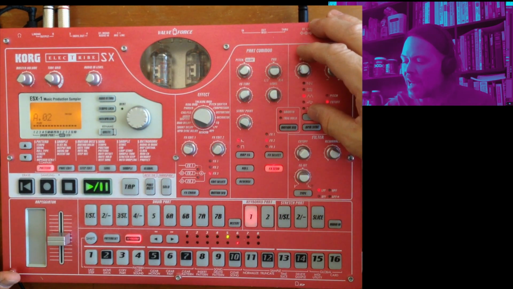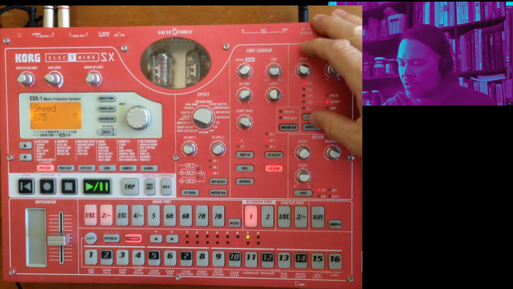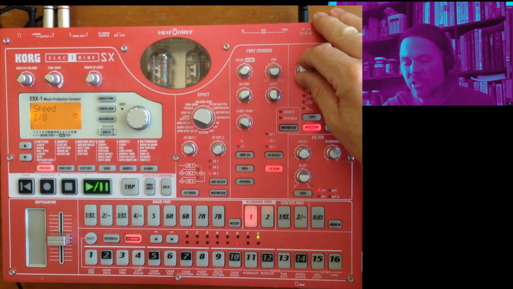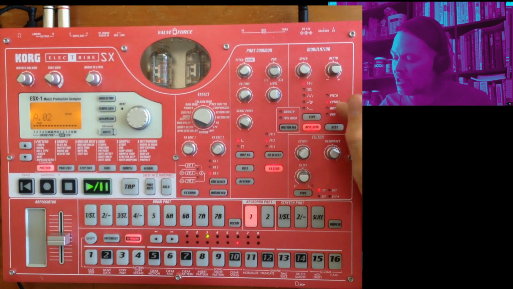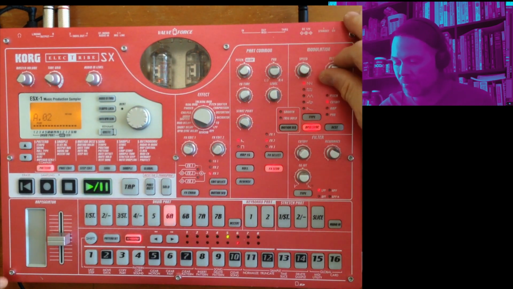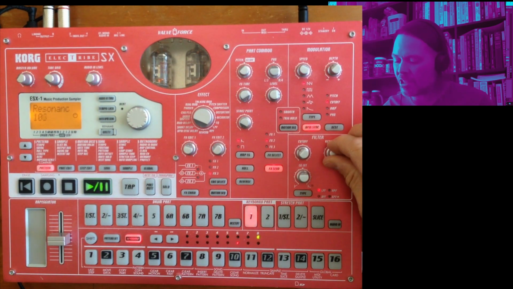Let's see if we can get a little acid line going, kind of. Set the speed to 1/6 on the BPM sync. Destination to the cutoff, and the resonance up.